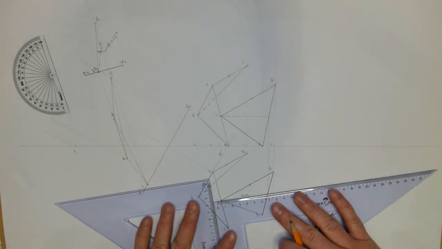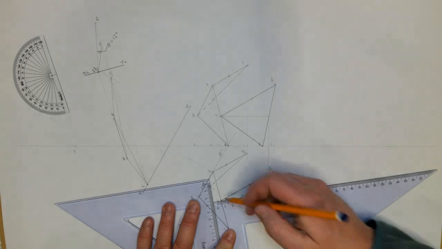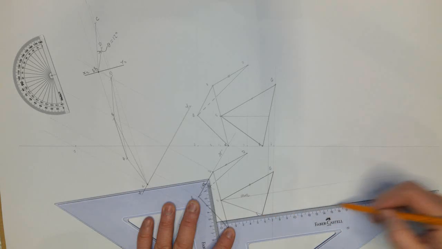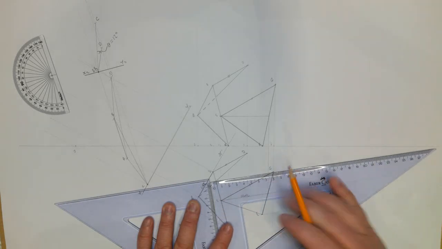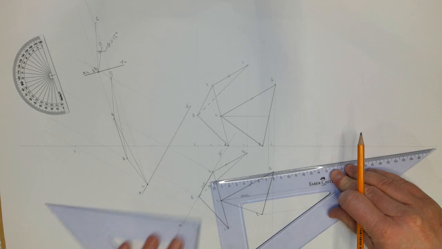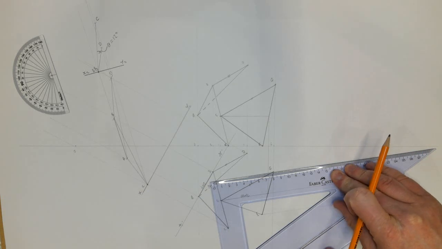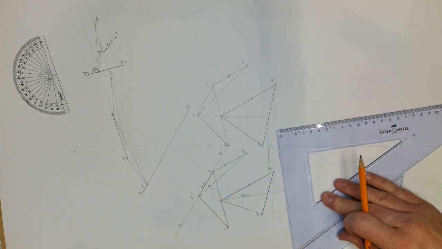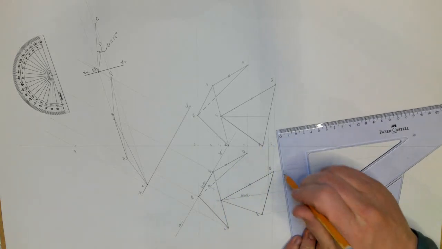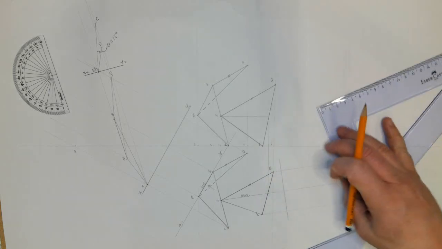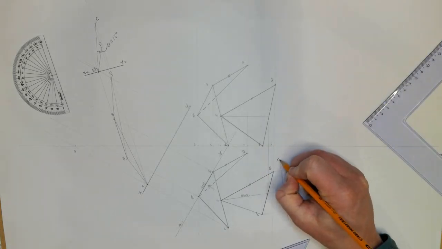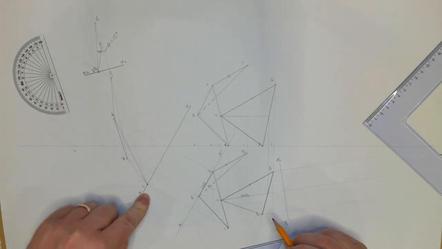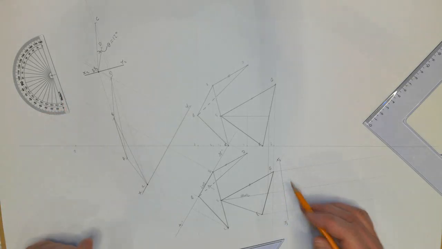So again, we want to project out a point view of the level line, bringing out E and G, and then to set up our new ground line for that, just for the sake of changing it up, I'm going to call it X3, Y3, because this was X1, Y1 and X2, Y2 already.